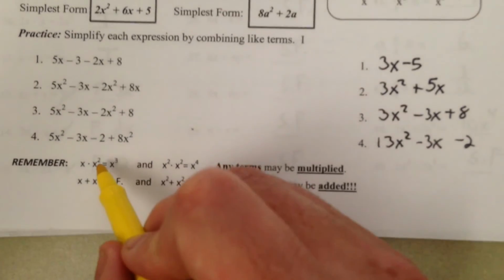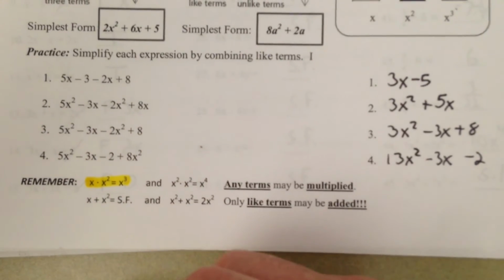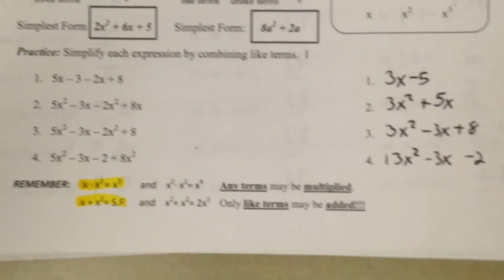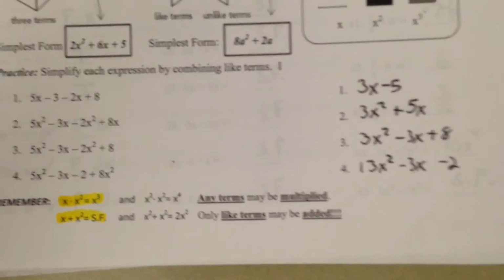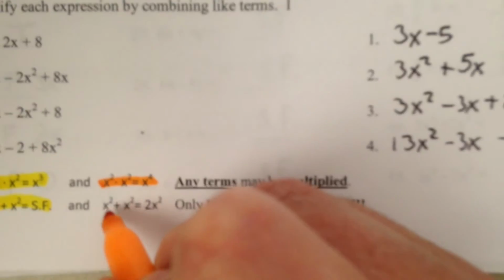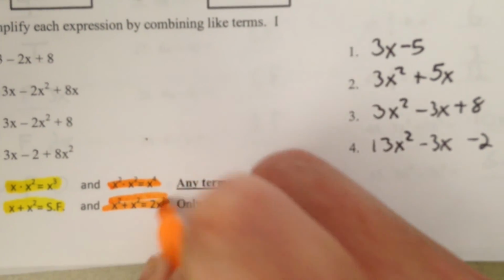These are just some little reminders. X times x squared equals x cubed. X plus x squared is simplest form. X squared times x squared is x to the 4th. And x squared plus x squared is 2x squared. That's confusing basic stuff.